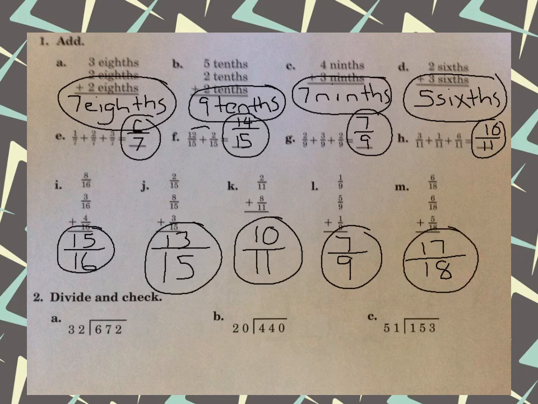I thought this was kind of cool. Look. 7/9, 7/9, 7/9. All of those are 7/9 in that little spot there.